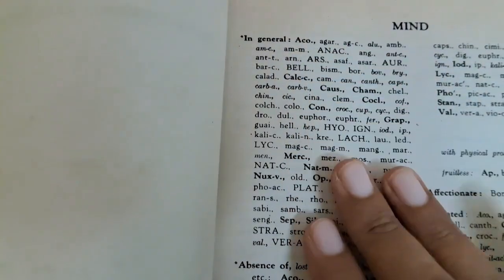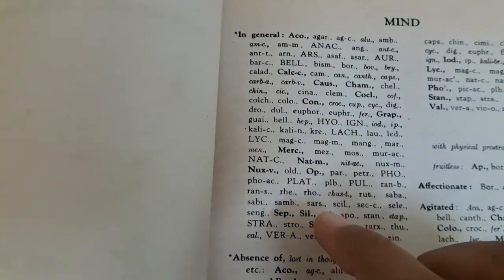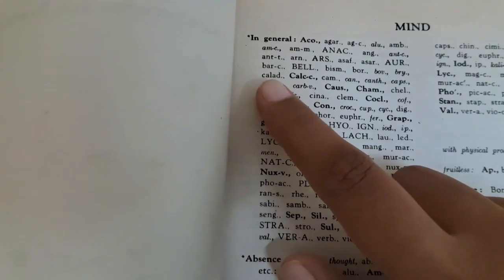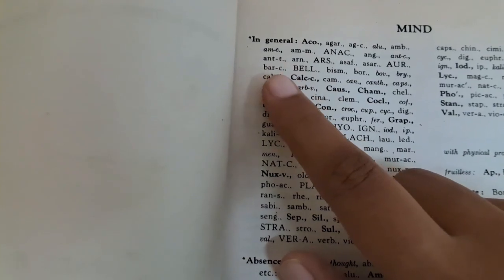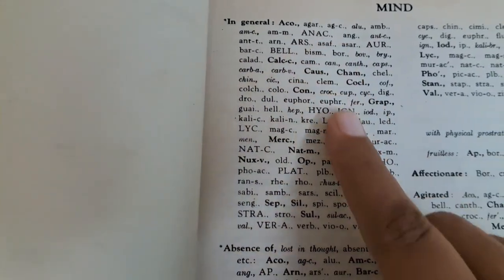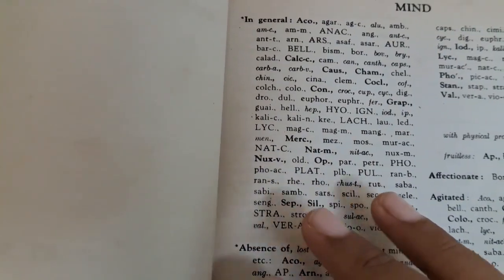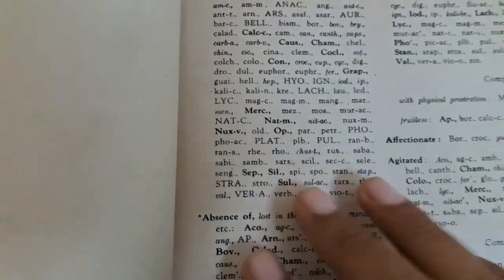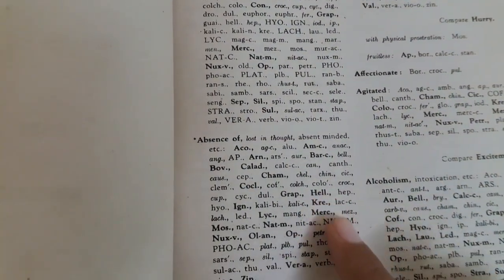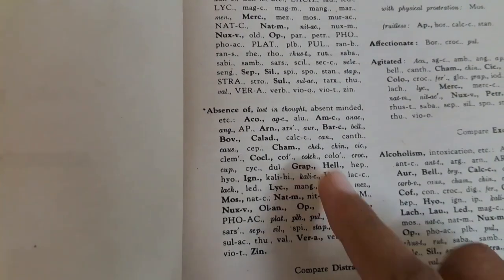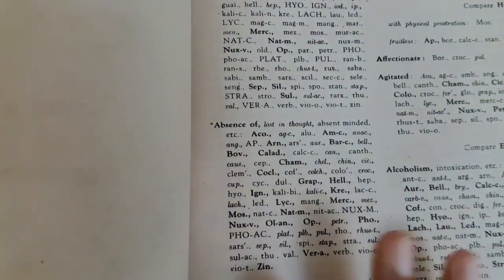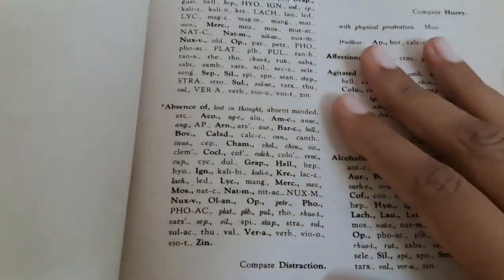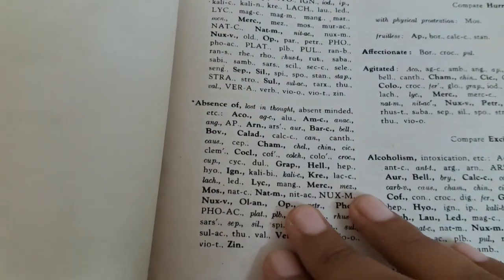So 4 grades we can see, but actually the typography of BBCR is 5, that is capital, then bold, italic and Roman, and the 5th one is Roman in parenthesis, that is in bracket. In bracket means that it is for only 1 mark, so less mark remedies, but he has never used it in his repertory. So nowhere can I see that bracketed medicines are given. So only 4 typographies have actually been used in the repertory, but while writing we have to write that typography is 5. So this is how the typography is.